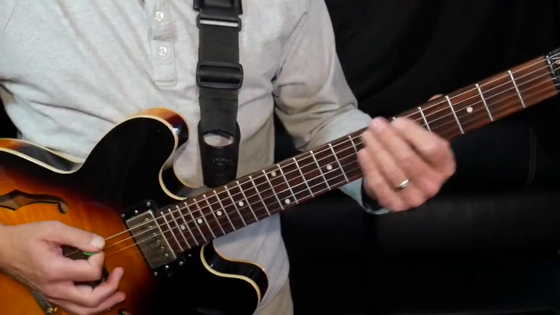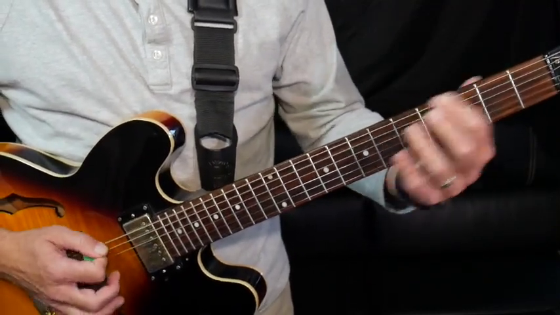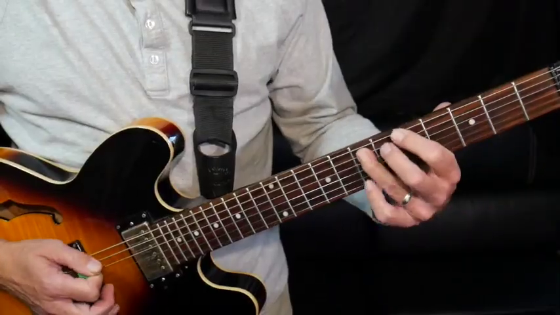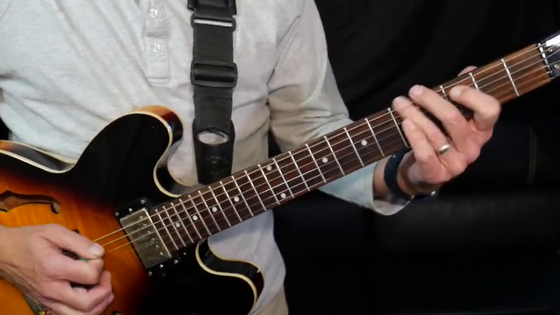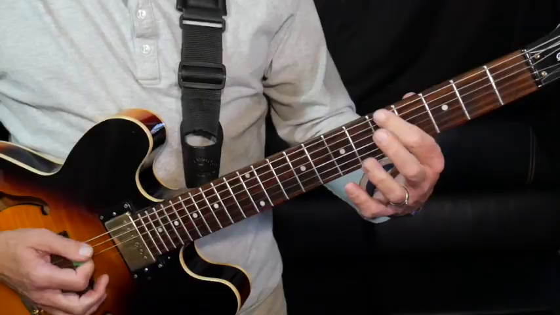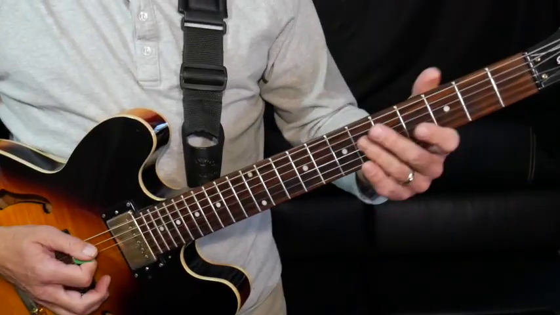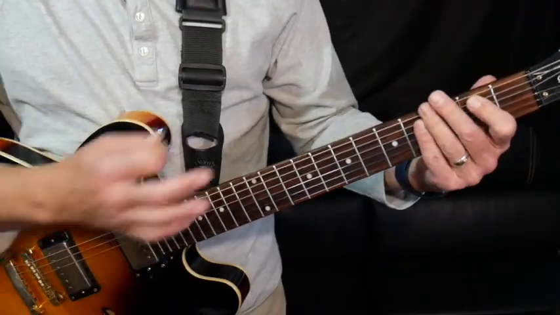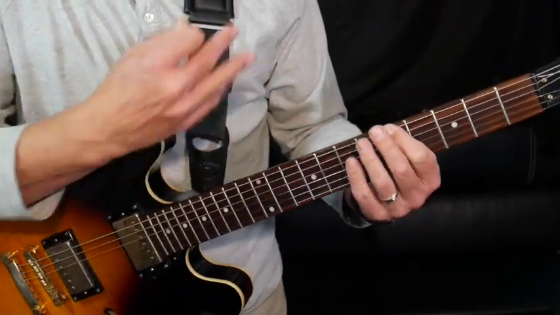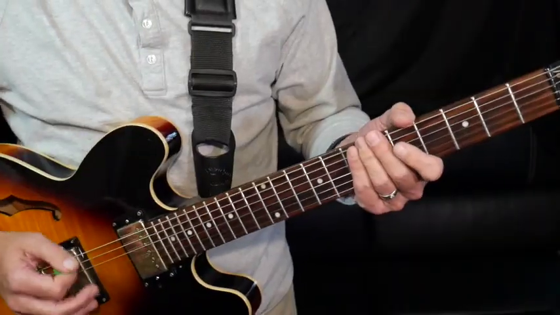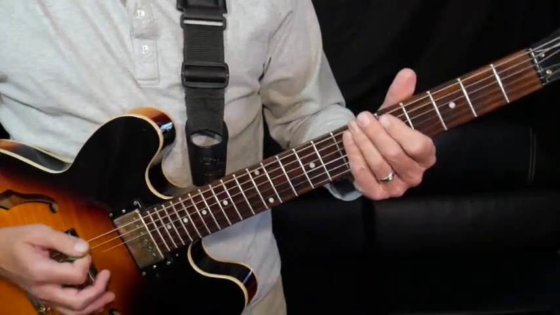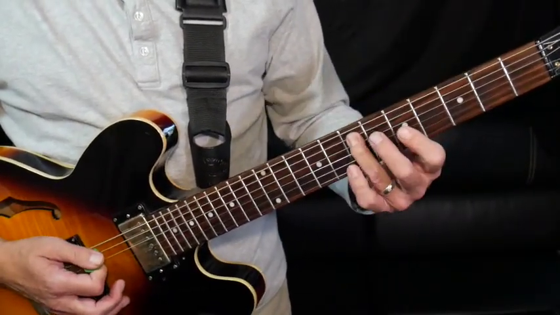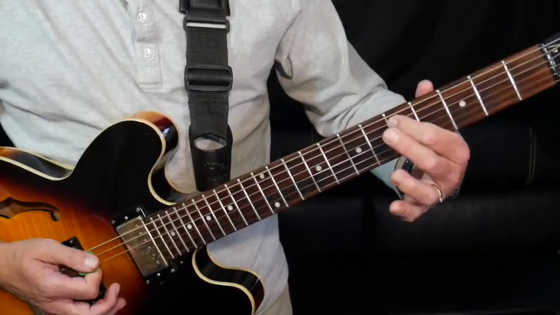After that, here's the next section. I like using the A here. You could go with the open A, but I like playing it here. I don't know, it just feels better to me when I do this. But potato, potato. Just play the A. So the notes we're using are an A, and then we go chromatically: E, E flat, and D.